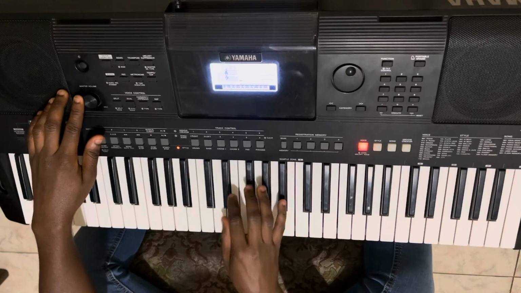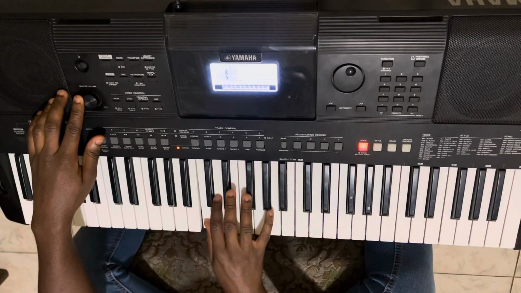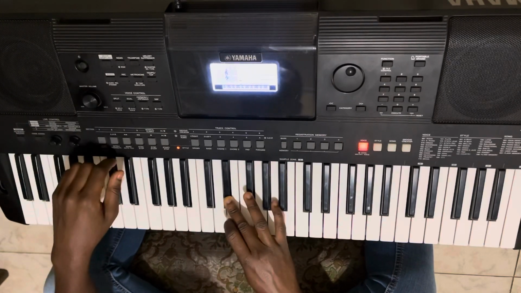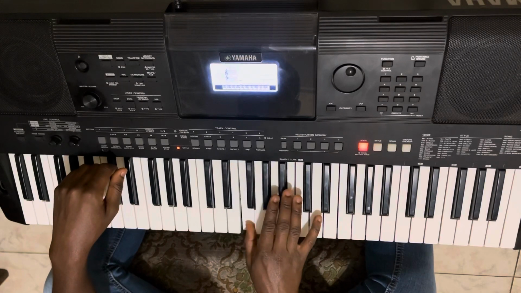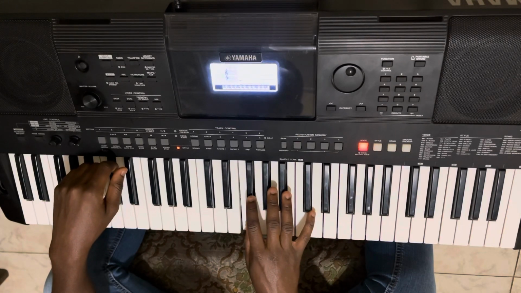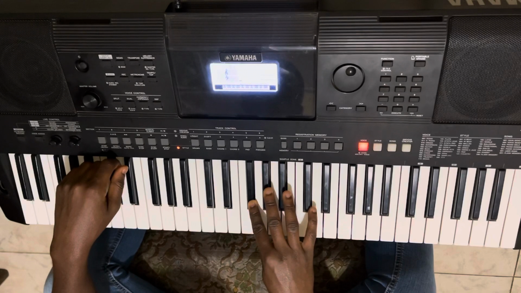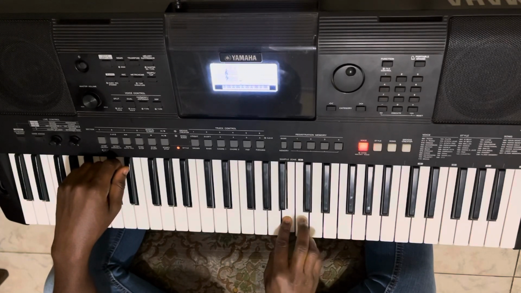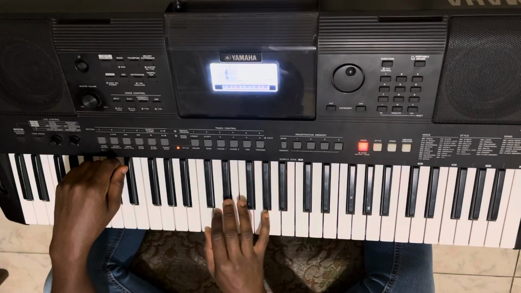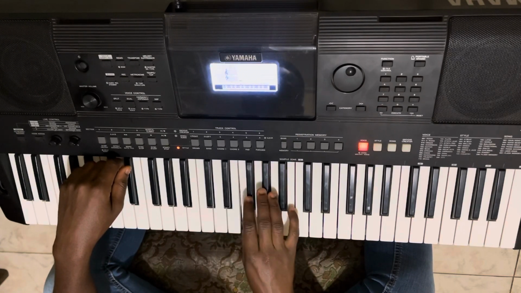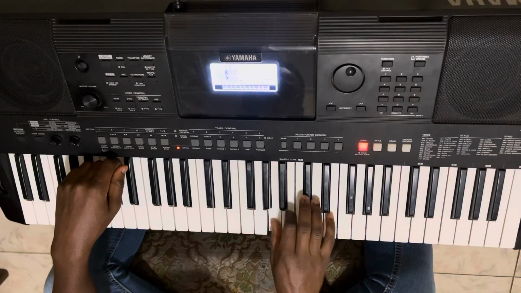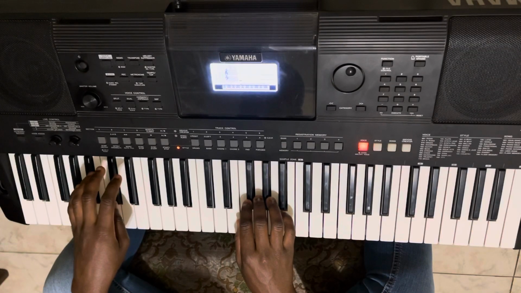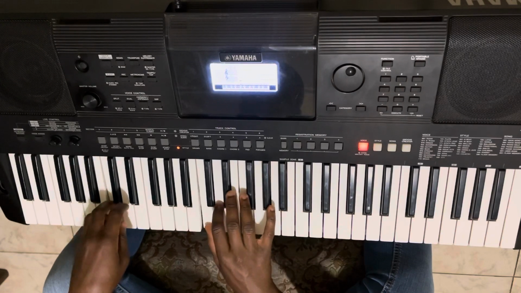So we have a 1, a 2, a flat 3, a 4, a sharp 4, a sharp 5, a 6, a 7, and a 1. Do, re, mo, fa, fi, zi, la, ti, do. So we have this to be our diminished scale in key C.